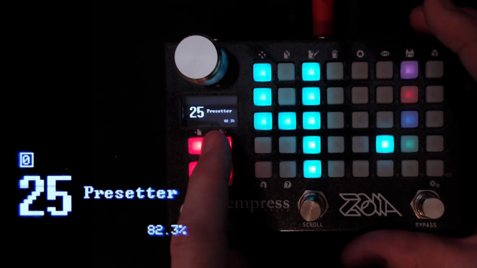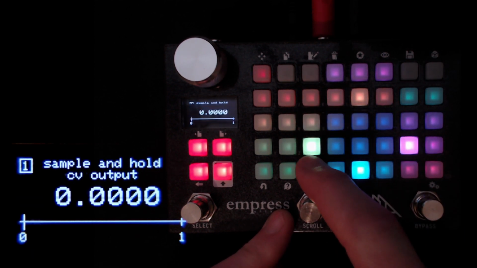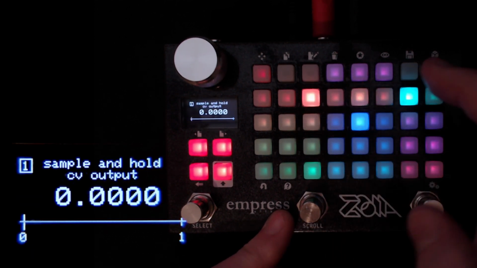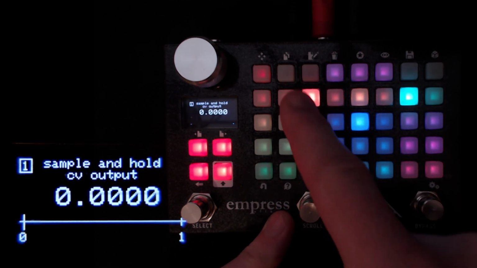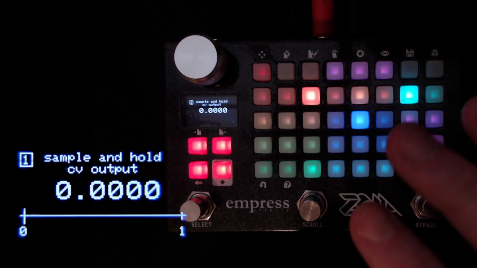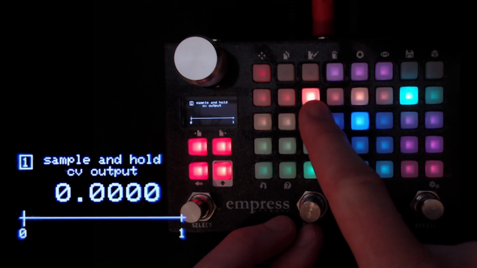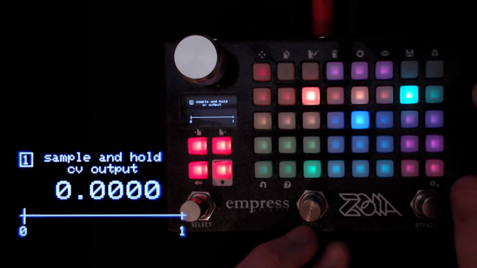So different colors. The output from these sample and holds are sent to a value module over here. So of course the output is 1. That's the best starting point for any control of any other module on the Zoia, because you can make it less than 1 by attenuating the connection strength.